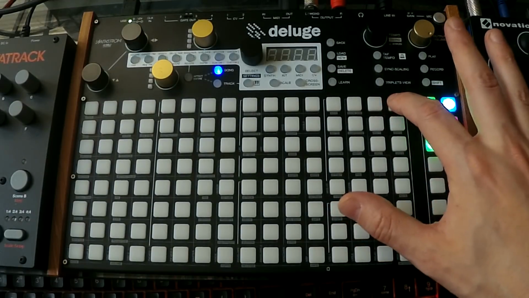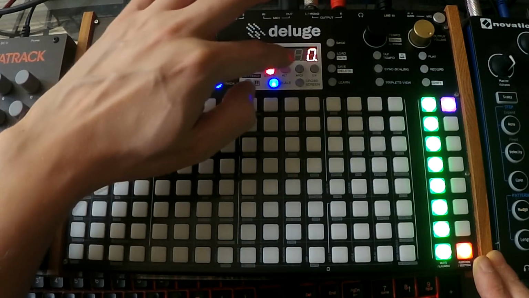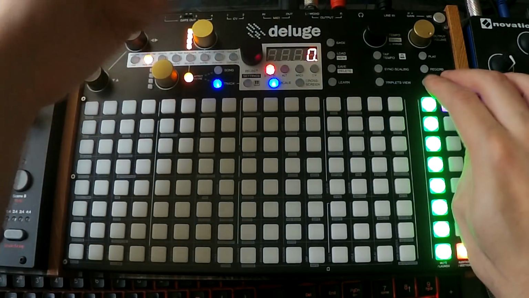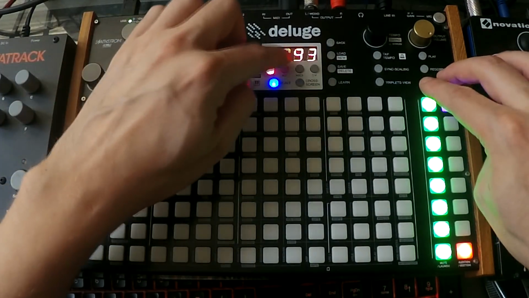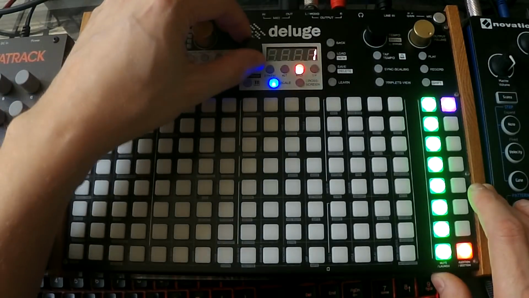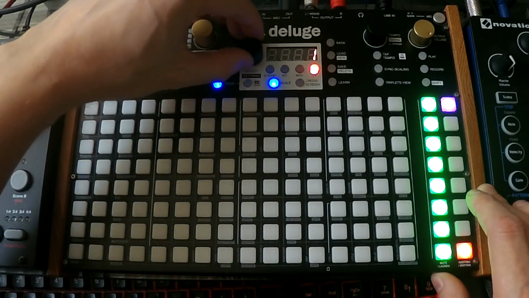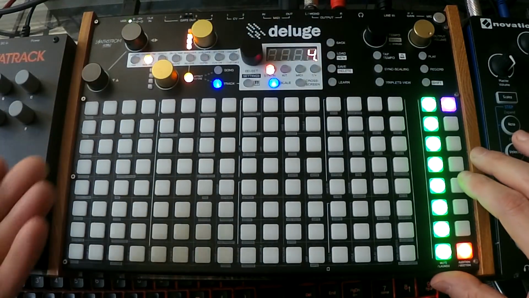Let's just go into track view here. Now, first off, you decide: do you want it to be a synth, a kit, MIDI, or CV? If you want to create a new synth or a new kit, you just hold Shift and press synth, for example, and it creates a new one. Shift and kit creates a new kit. MIDI will just change the channel, 1 through 16. CV is 1 or 2. If you go into synth and turn this here, you switch to a different preset.